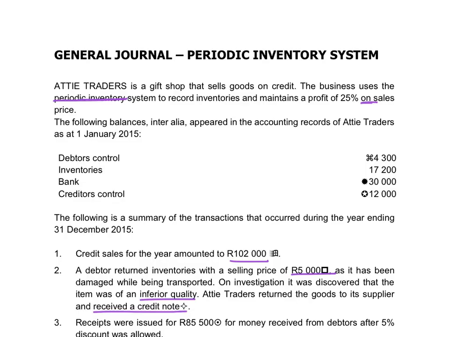A profit of 25% on sales price was made, so that means the sales price equals 100%. Because it's on sales price, the profit equals 25% and the cost price will then equal 75%.